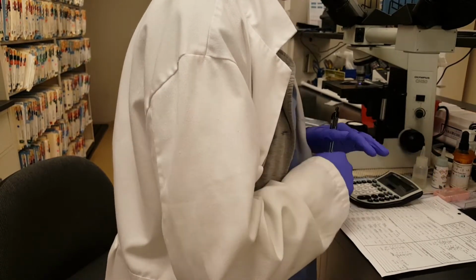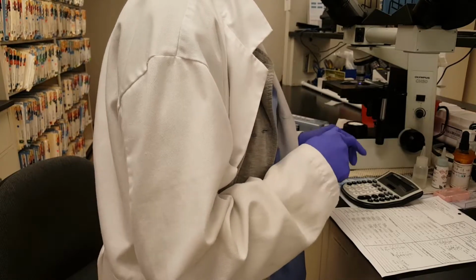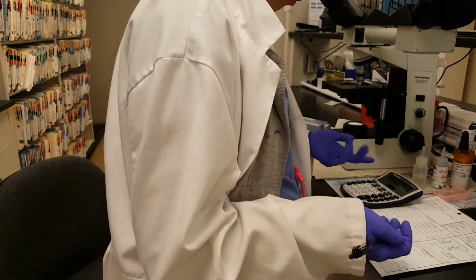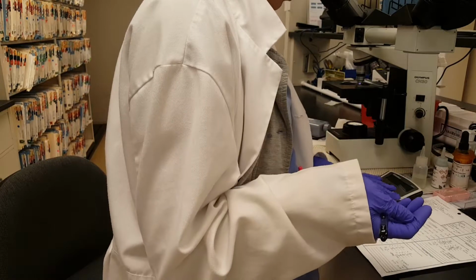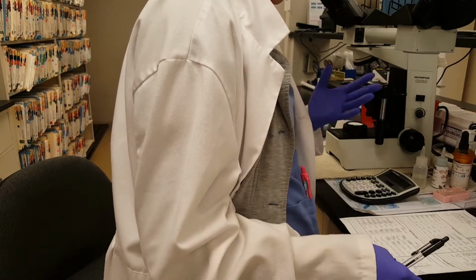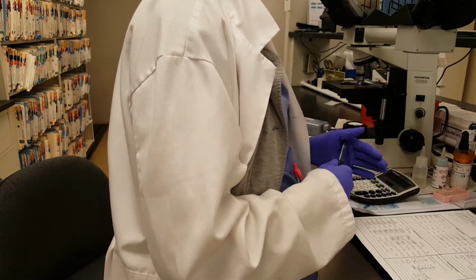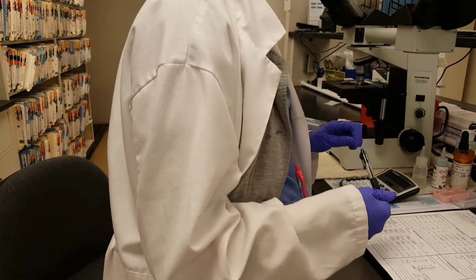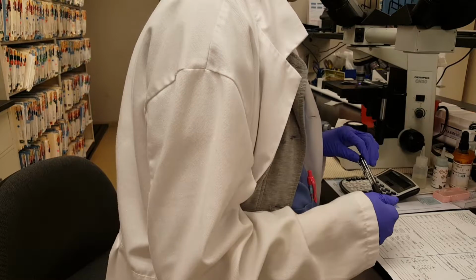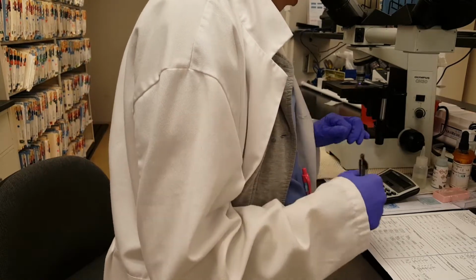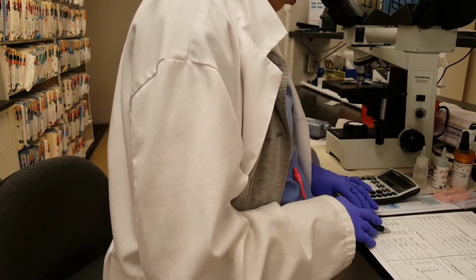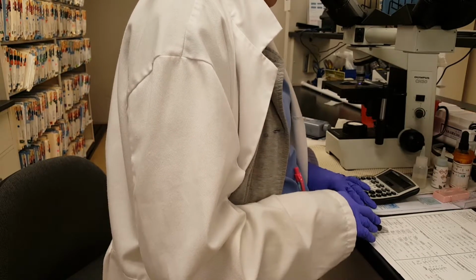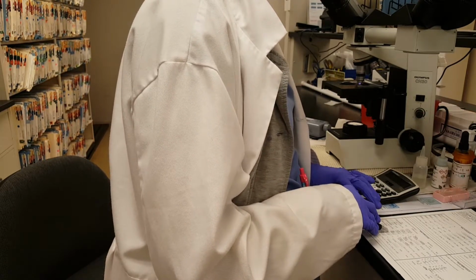I did not see any abnormalities. This patient had plenty of platelets, had plenty of white blood cells. I did not see anything that looked like diseased or toxic changes. We found that we had 77% neutrophils, 15% lymphocytes, and 8% monocytes.